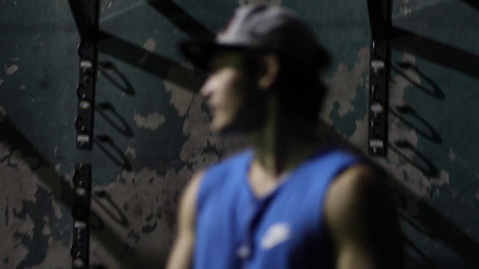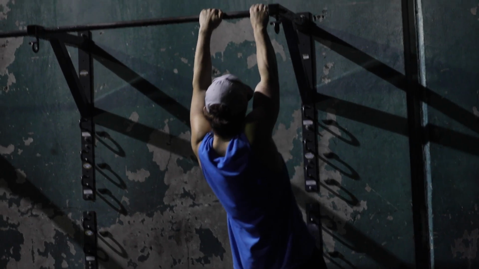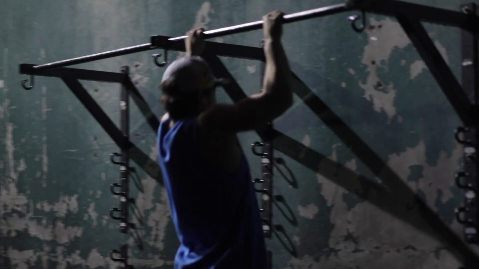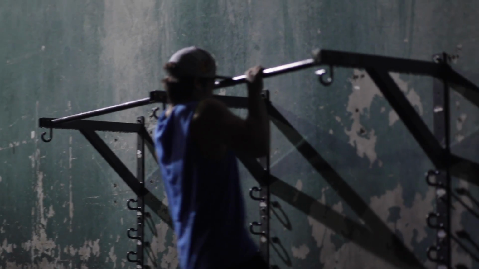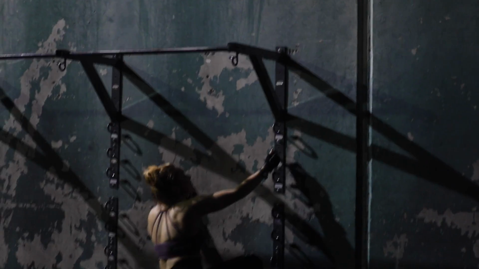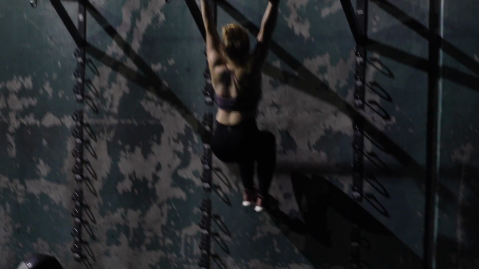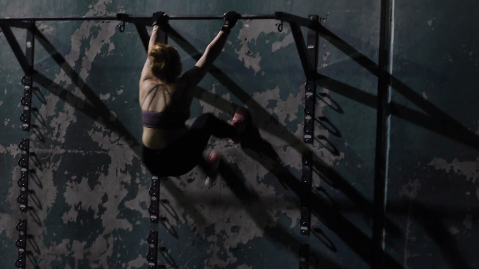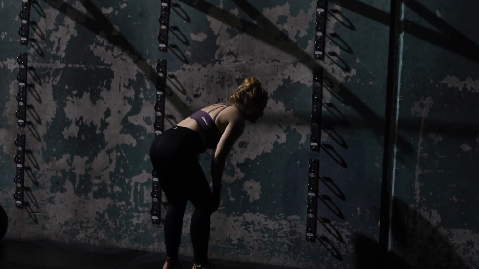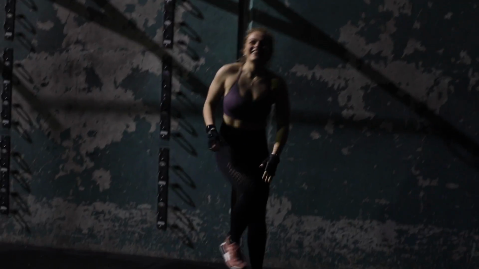Yeah. Muscle up! Muscle up! Go, go, go, go, go! Use your feet! Use your feet! Of course you did.